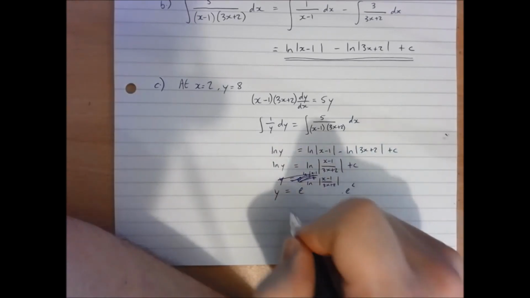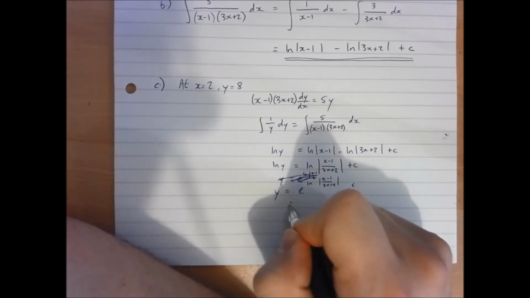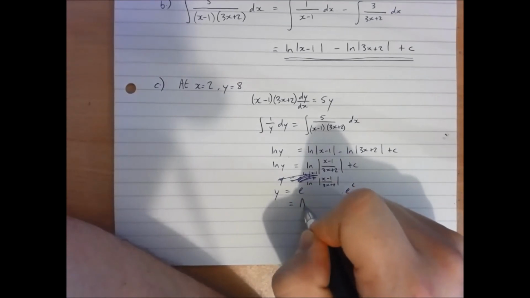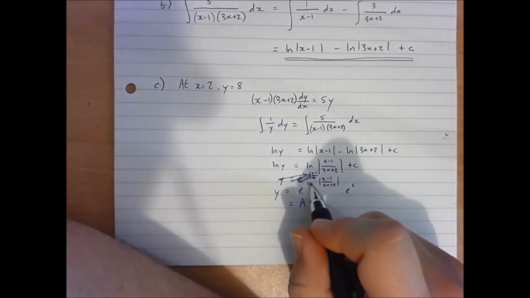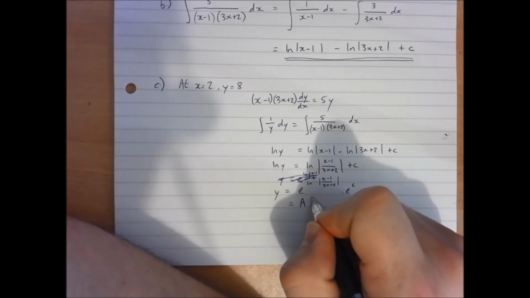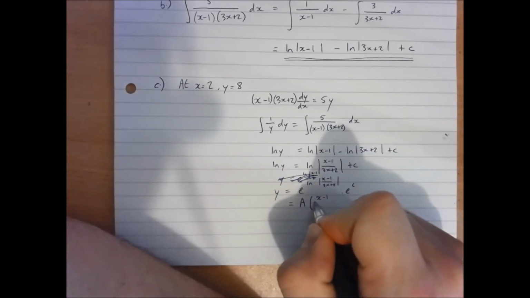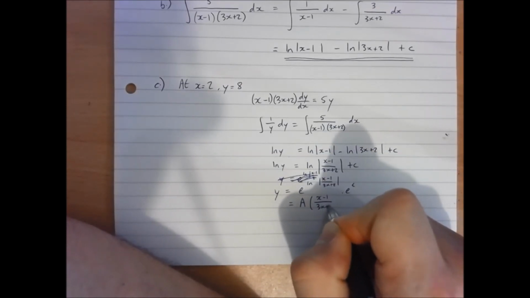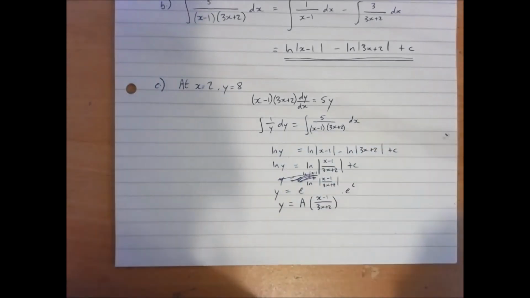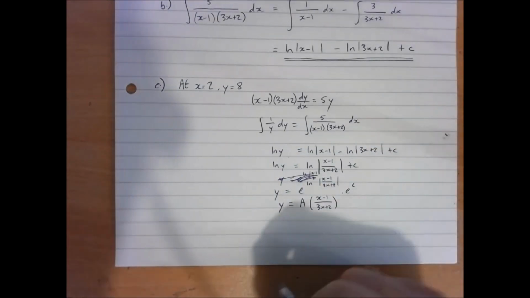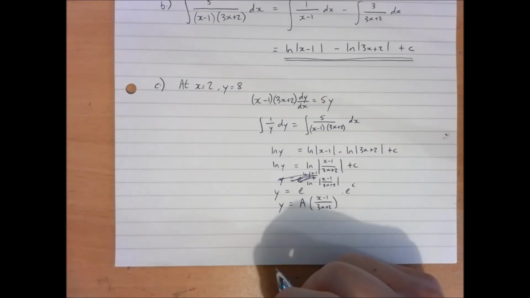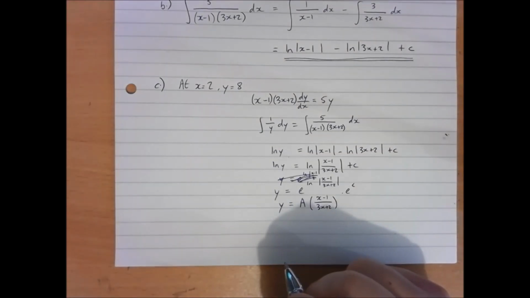And e to the power of c is just a constant, so I'm going to replace that with a new constant A, and e to the natural log of something will just give me what I've got left, so I get x minus 1 over 3x plus 2. No more logs. I can now use a bit of information that I was given at the start of the question, which is that at y equals 8, x is equal to 2.